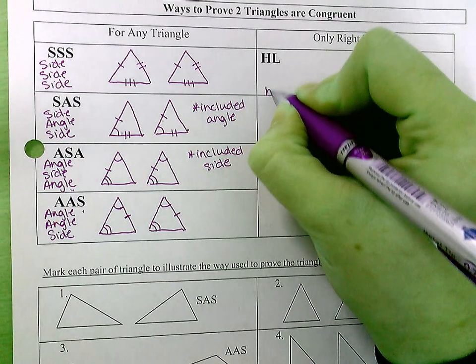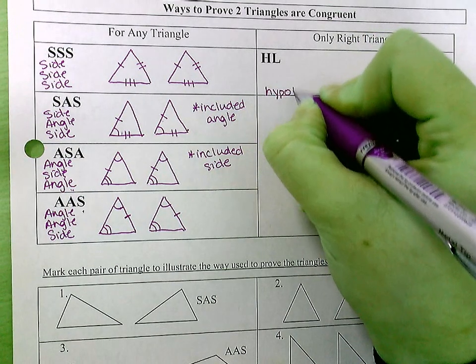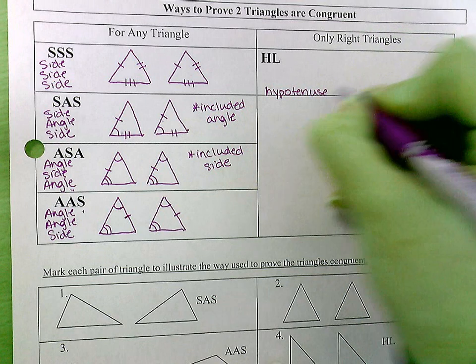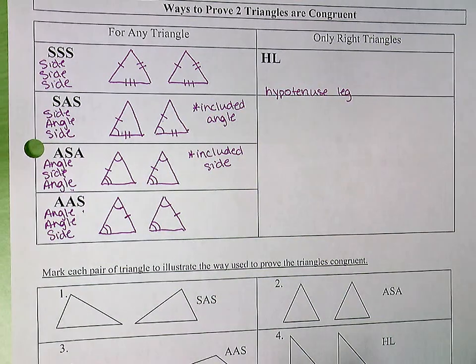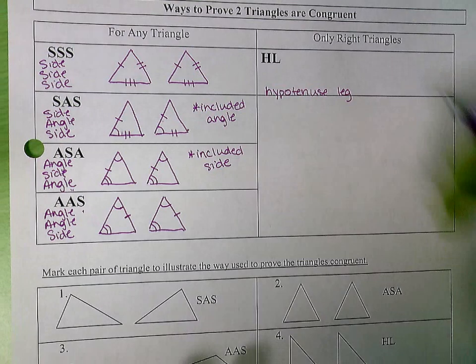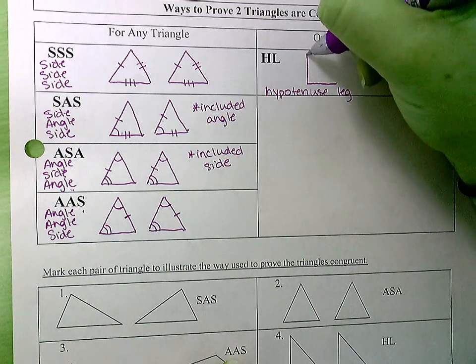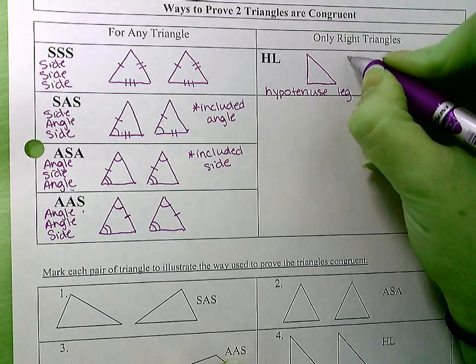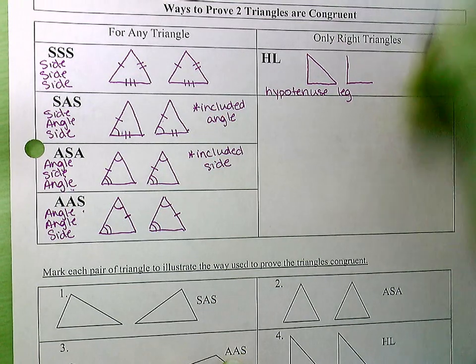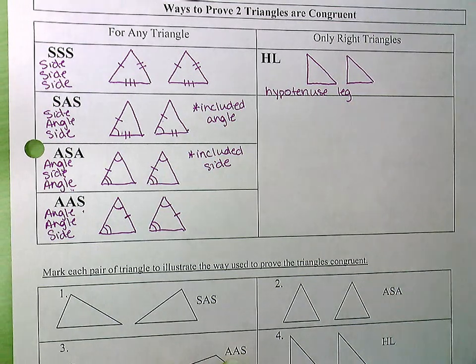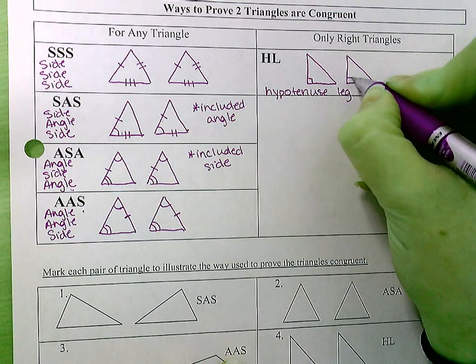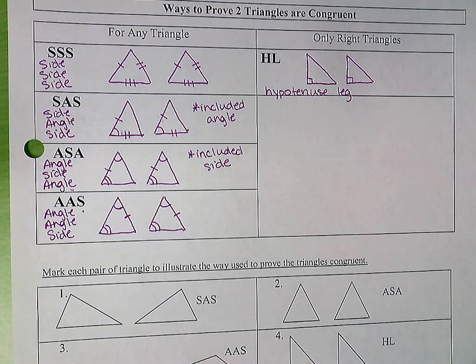Okay, the last one, this one's for right triangles only. This one is hypotenuse leg. Okay, so this one's hypotenuse leg. So if I draw in my two right triangles here. Okay, I know since they're right triangles, that angle has to be a right angle.